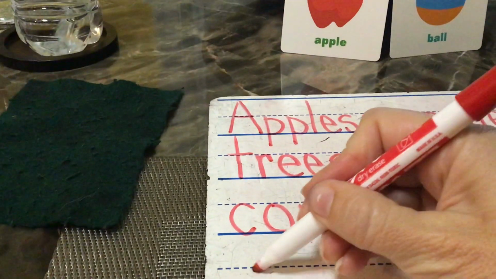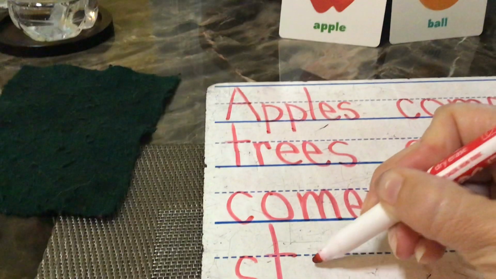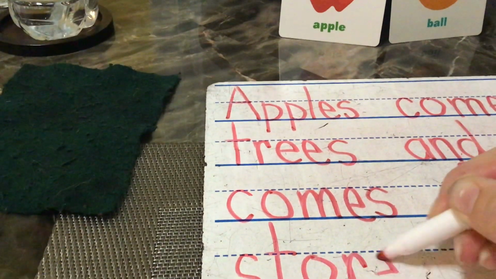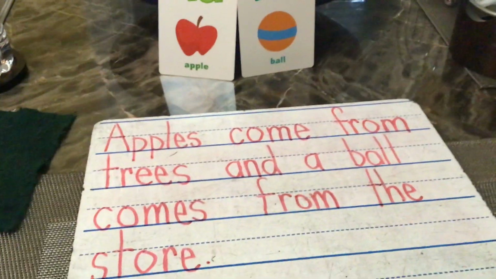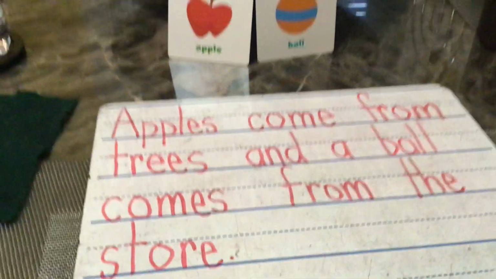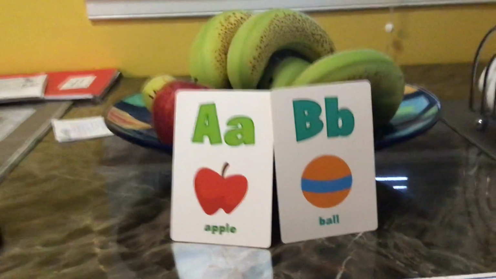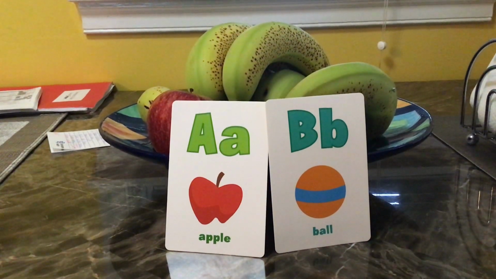Great thinking, guys. This is an excellent difference between these two. Apples come from trees and a ball comes from the store. Excellent job of comparing, telling me how these objects are alike and different.